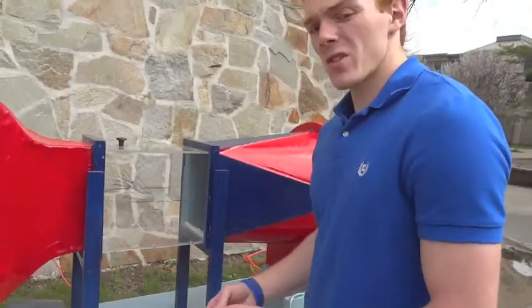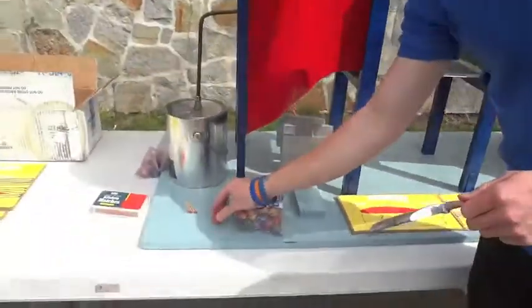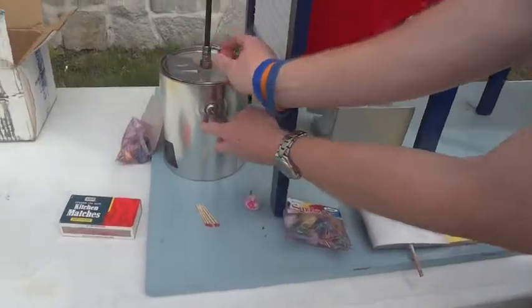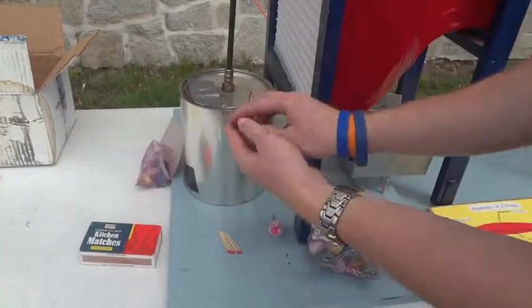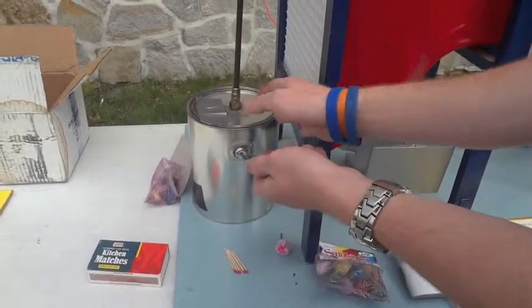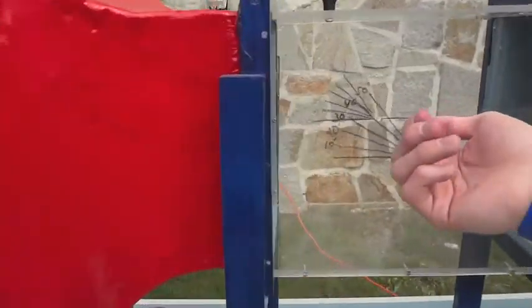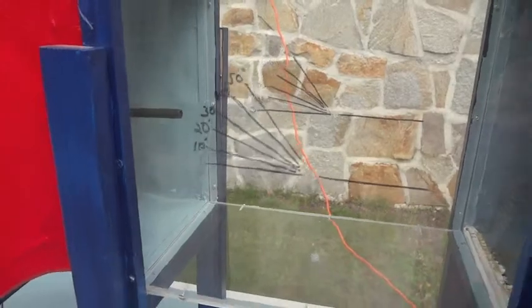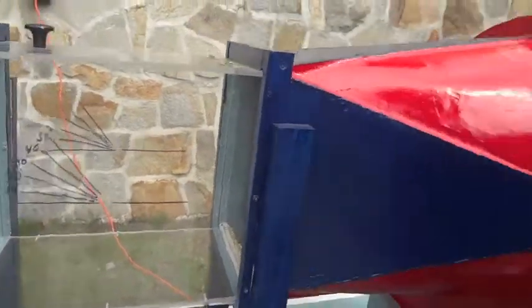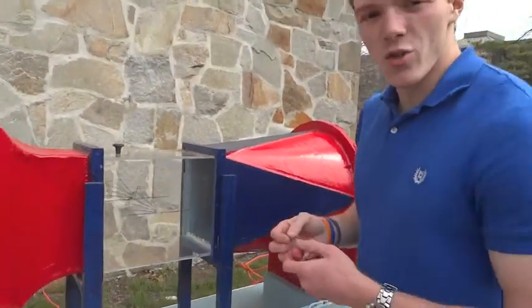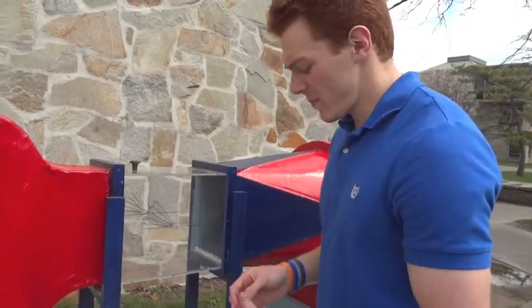So this is going to work by dropping smoke bombs into the holding chamber, and as the smoke begins to dissipate, it'll travel up through this metal tube and into the test section. The air will then be pulled by the fan and you'll be able to see streamlines very, very clearly.